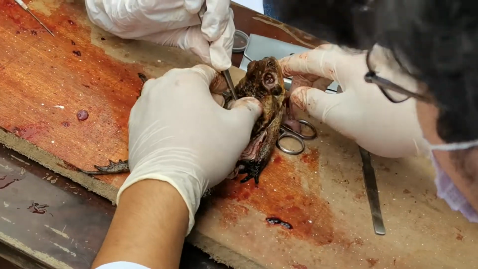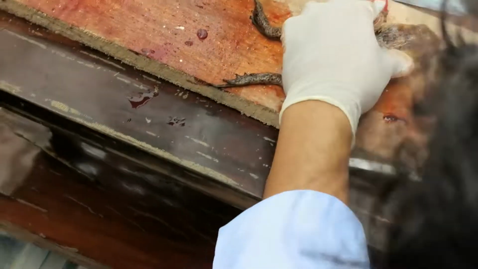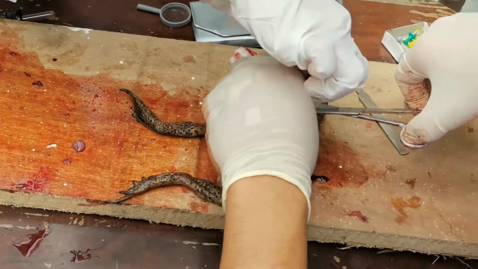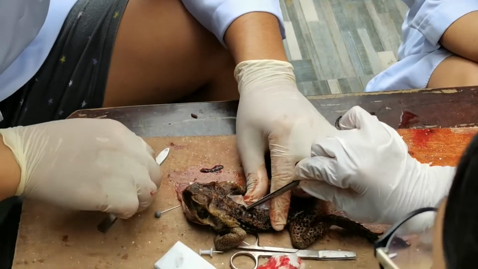After that, using scissors and a scalpel, we removed the skin of the frog and got rid of its flesh to take a look at its bones.